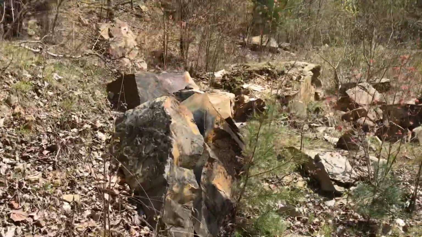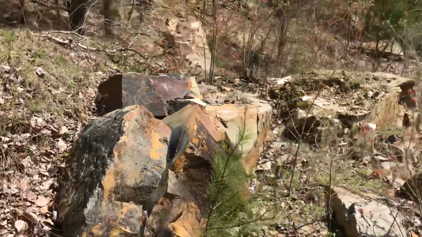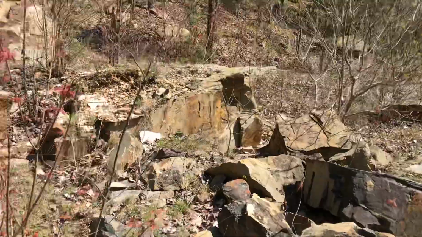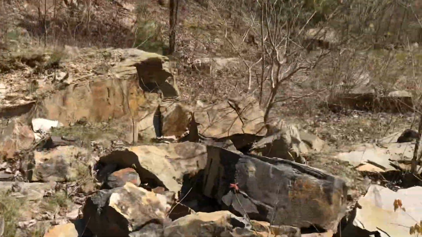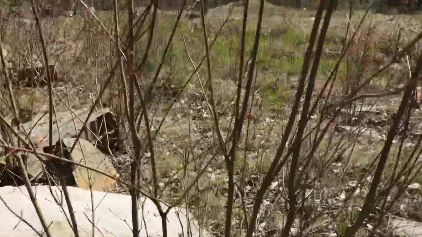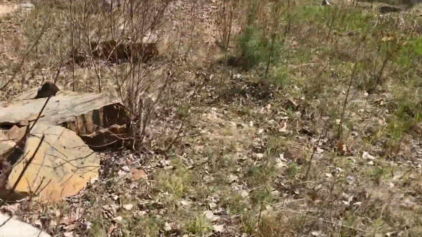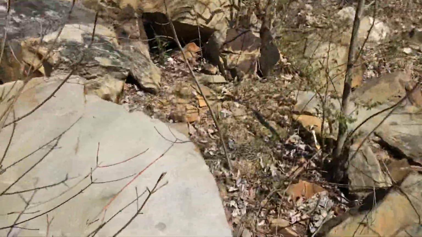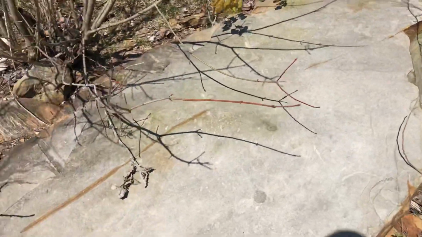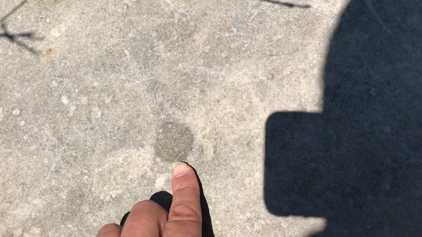Come over to some of these boulders, angular blocks lying around the quarry here. We can maybe find some other interesting features. We're looking now at a bedding plane, so there's my shadow. I'll try and keep my shadow out of the way. And on this bedding plane, you can see some circular features. There again is my finger for scale.